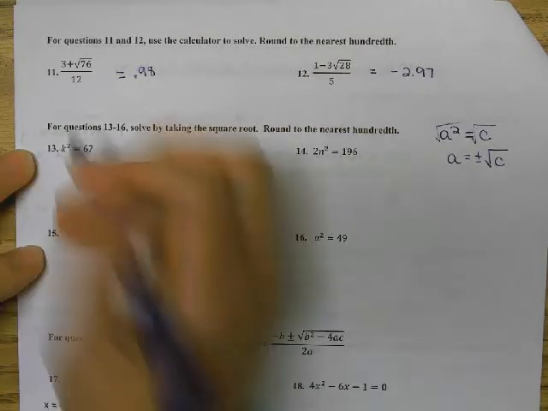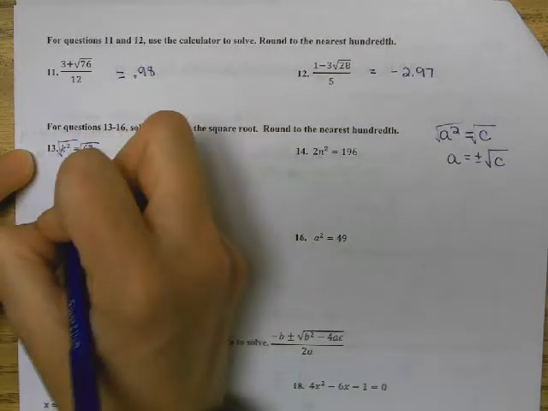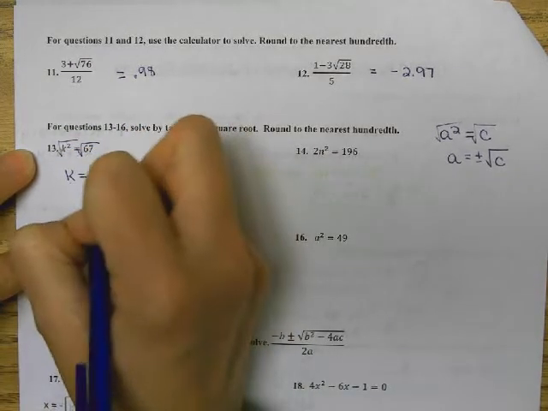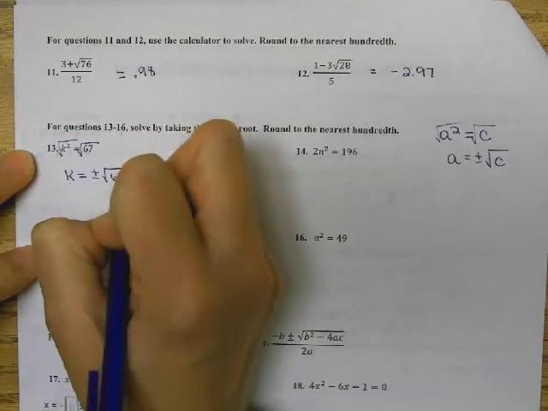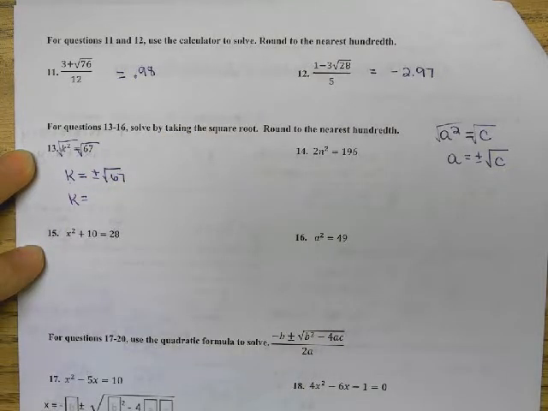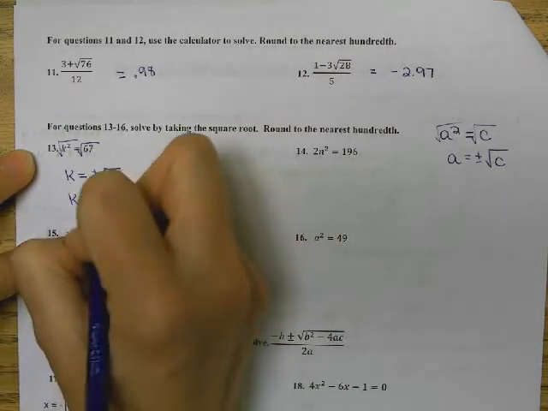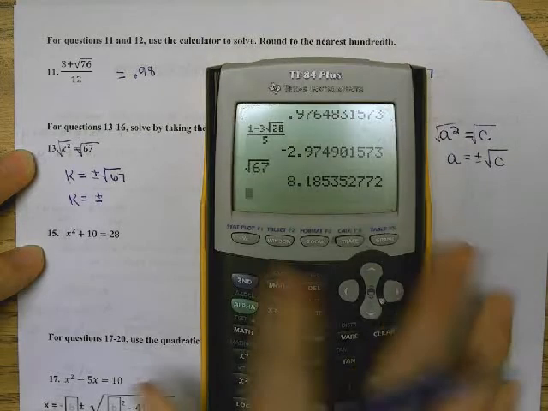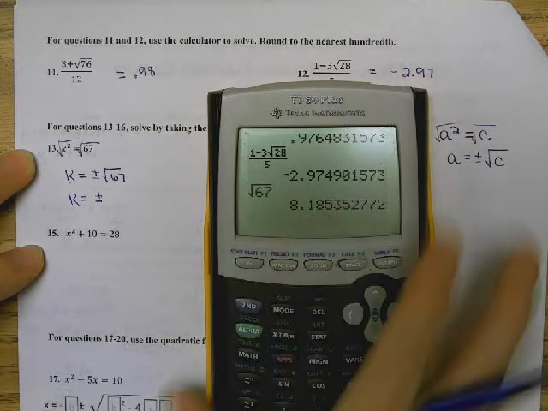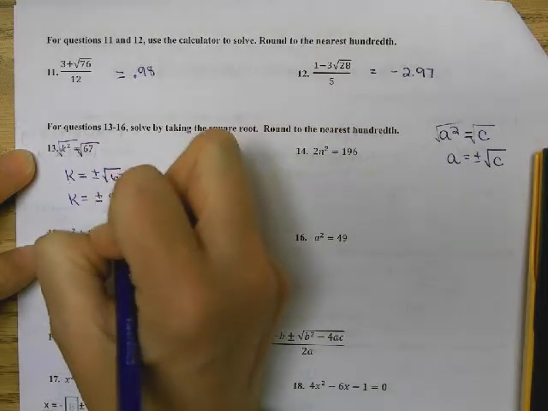The squared term is by itself. So I'm going to go ahead and square root both sides. I'm going to get k is equal to plus or minus the square root of 67. And then I'm just going to find the square root of 67 in my calculator. Again, I'm rounding to the nearest hundredth, so 8.19.